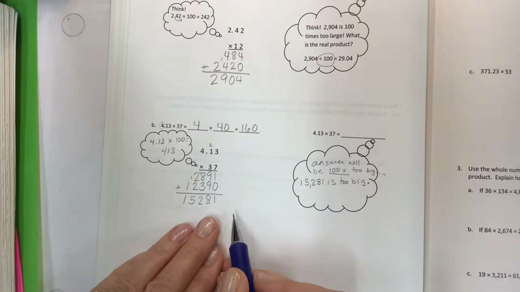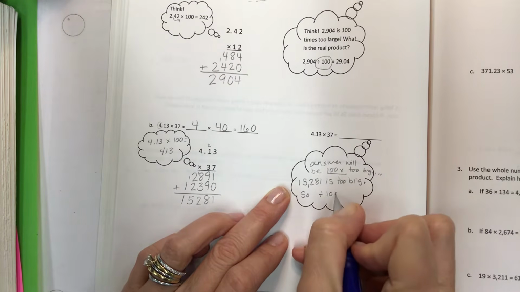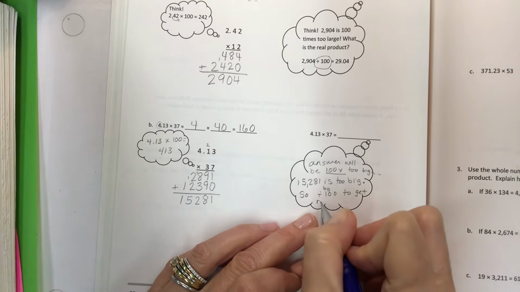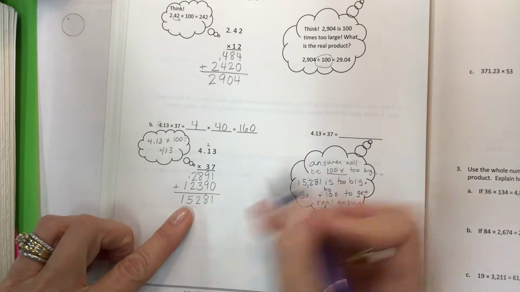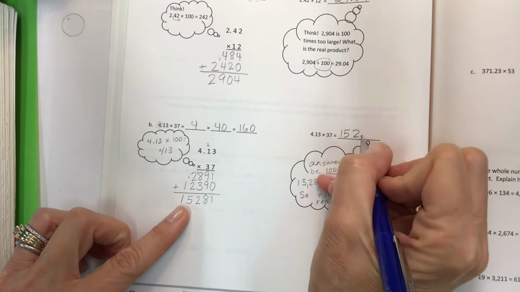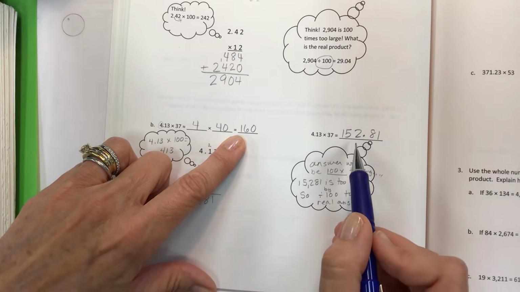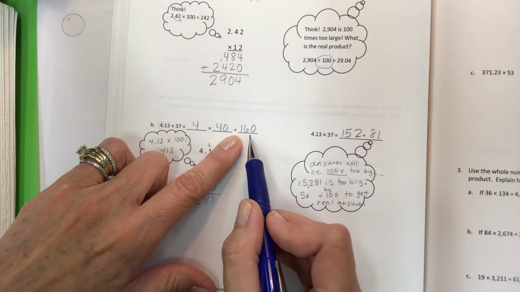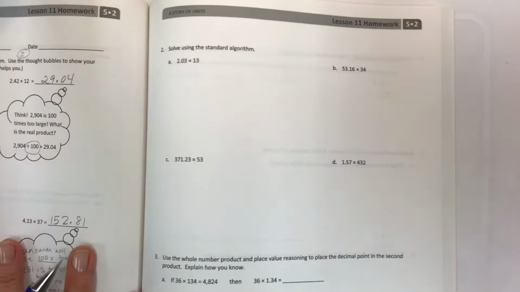Okay, so then you're going to divide by 100. So divide by 100 to get the real answer, which is going to be right here, 152.81. Comparing with 160, then you've got a 3-digit answer, 3-digit answer. 152, pretty close to 160, good enough. Okay, so that is the whole idea behind today's lesson.